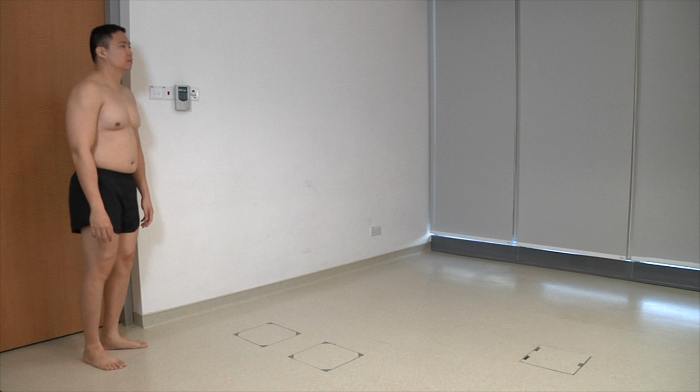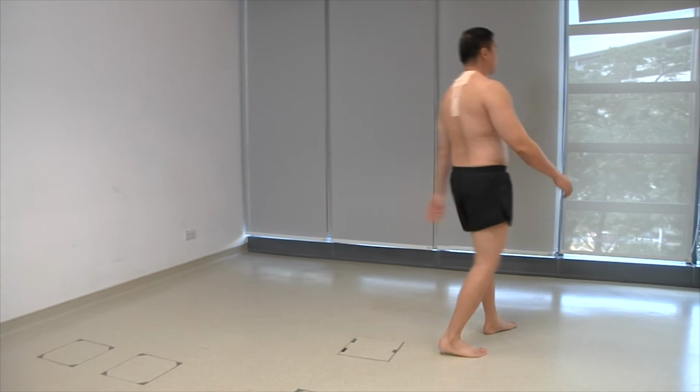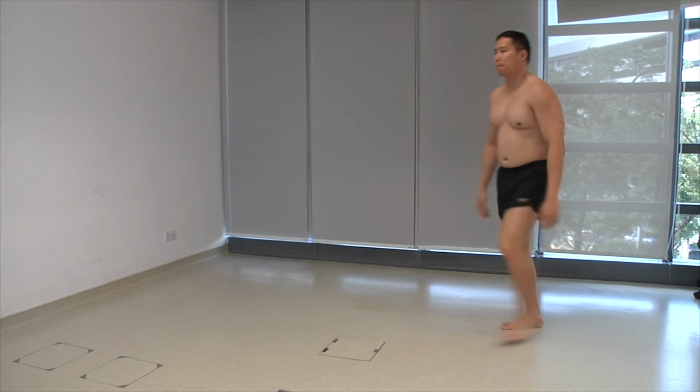CK, please walk a few steps, turn, and walk back towards me. Observe the patient's gait for symmetry, smoothness, and the ability to turn quickly.